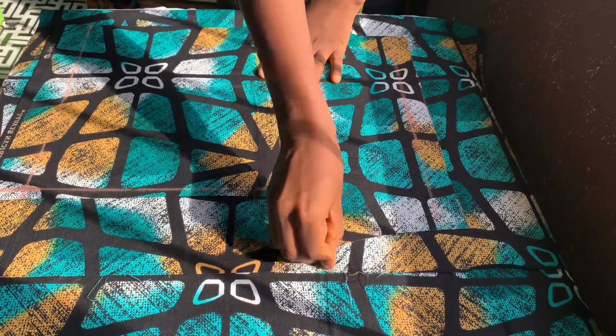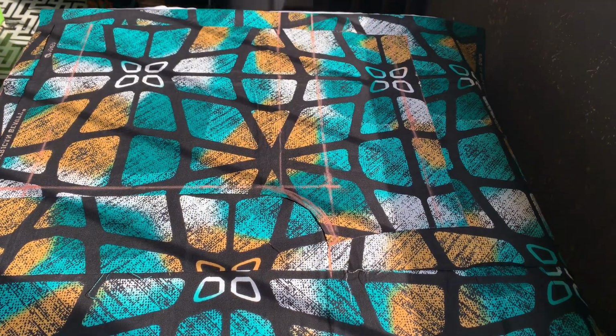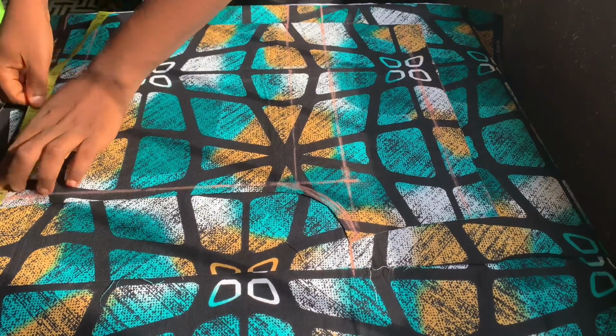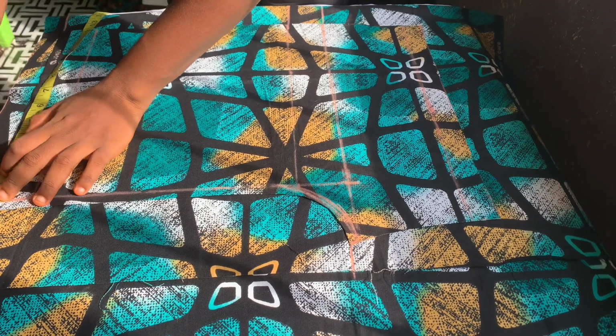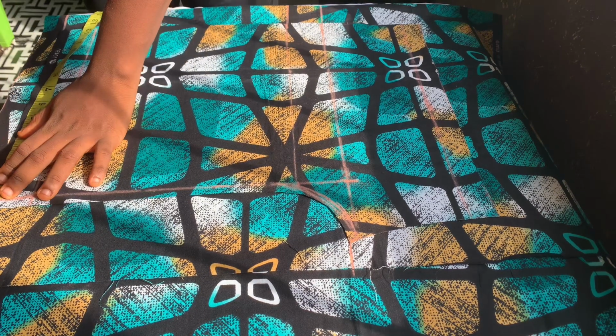So I placed the front piece in a way that I had extra at the side and extra at the front. So I just went ahead to extend the crotch line and the hip line. So at the upper part, which is at the waistline, I left extra 1 inch or so.